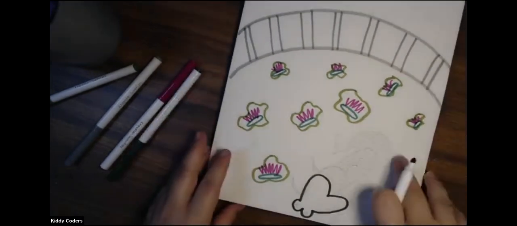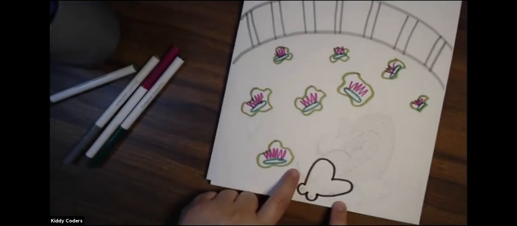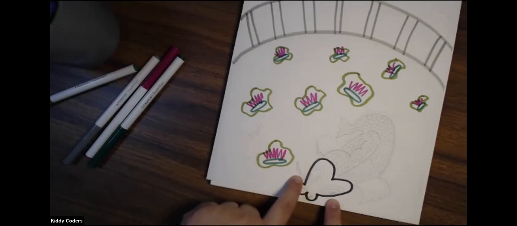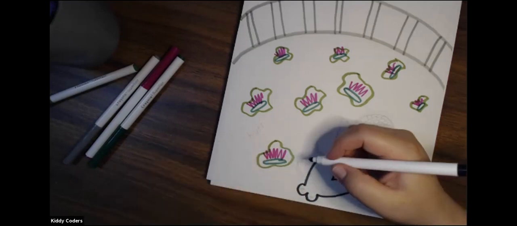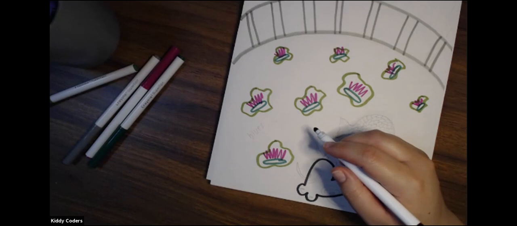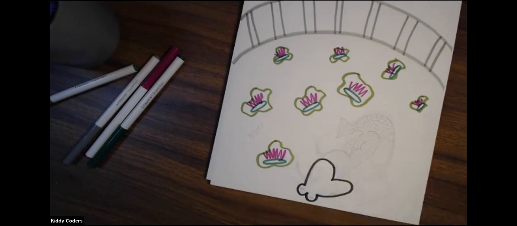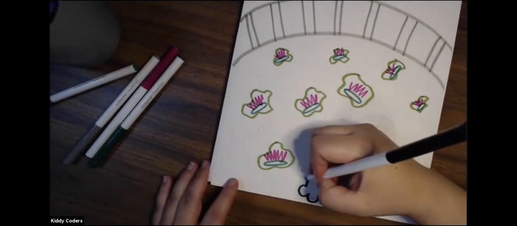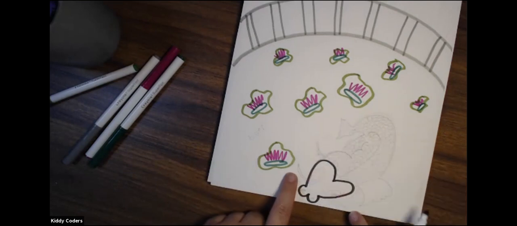Awesome. So koi fish have really long little gills, and they have very sharp, what's the word I'm looking for? Whiskers. They have very long whiskers. So we are going to create our whisker on both ends of their face.